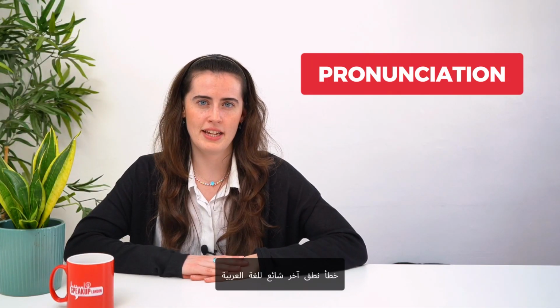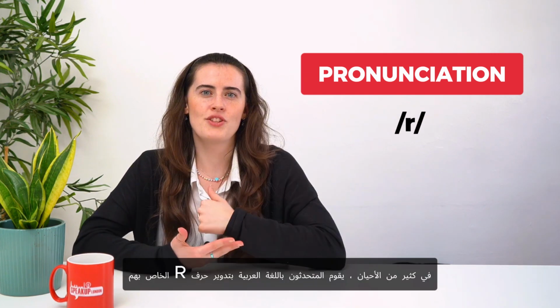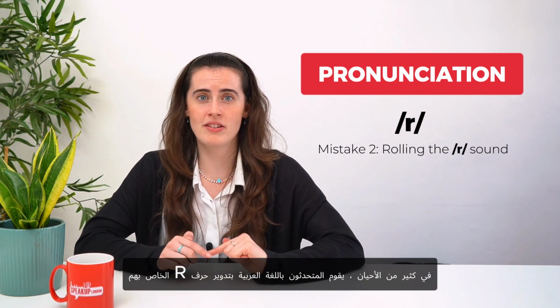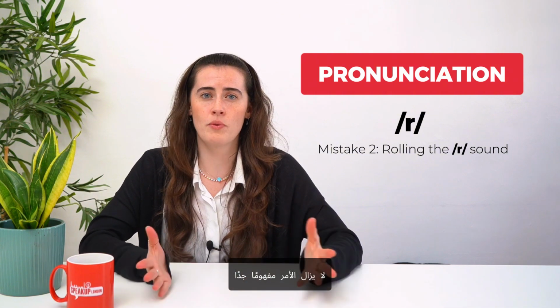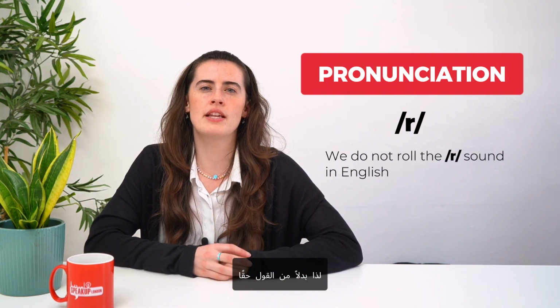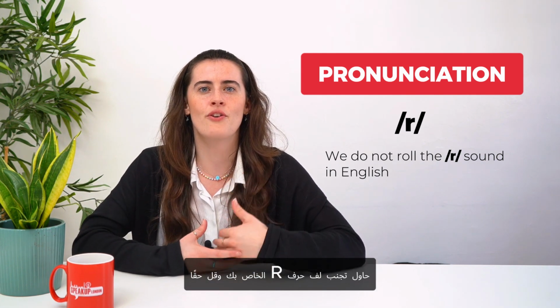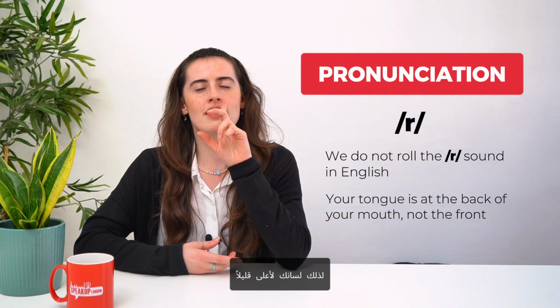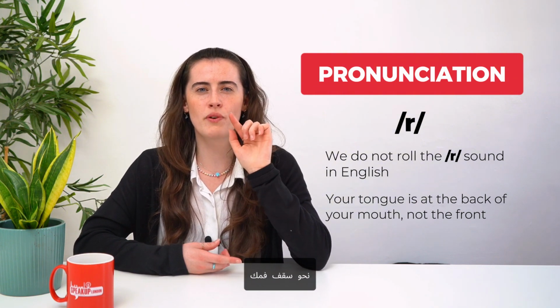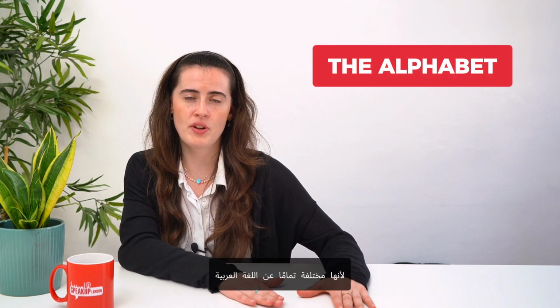Another pronunciation mistake that is common for Arabic speakers is the pronunciation of the R. So often Arabic speakers will roll their R's even in English, which is fine. You're still very, very understandable, but just try not to make it too strong. So instead of saying rrrreally, try to avoid rolling your R and say really. So your tongue is just slightly upwards towards the roof of your mouth, but it's not touching, and then it comes down.